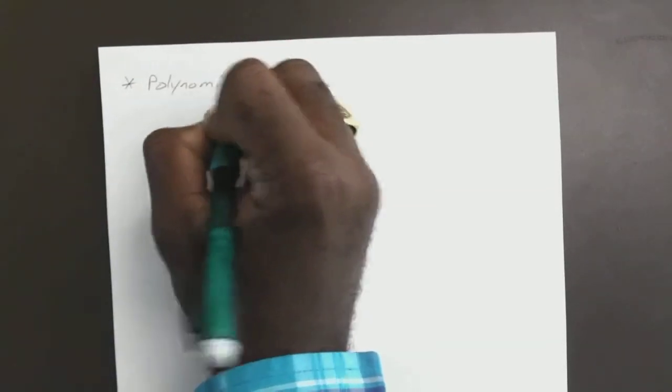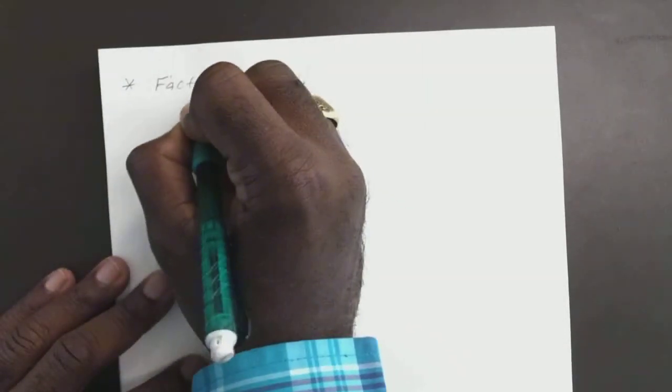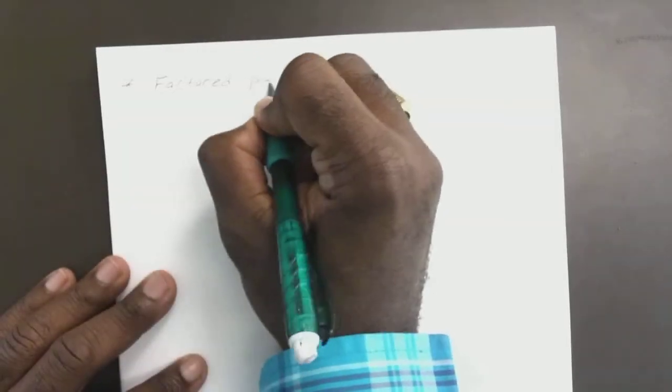Okay, so if we have, let's say, a factored polynomial in a general form. So not just our regular a1, a2, a3, an, etc. This is when it's all factored out.